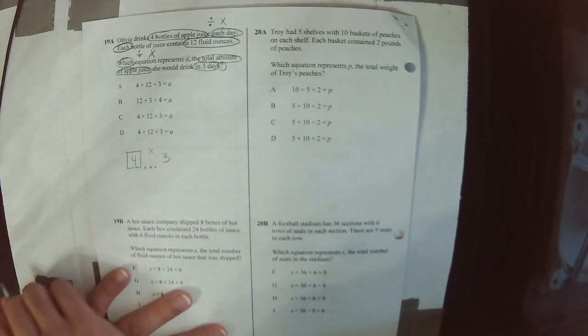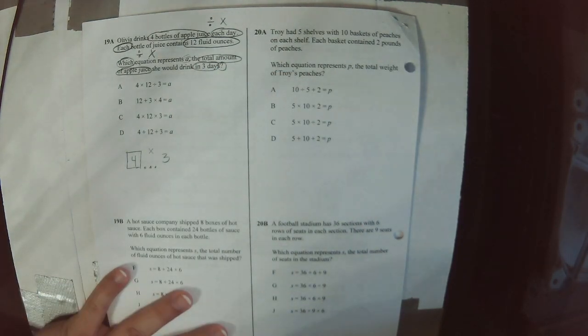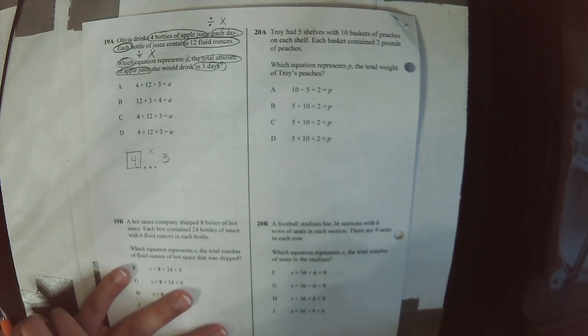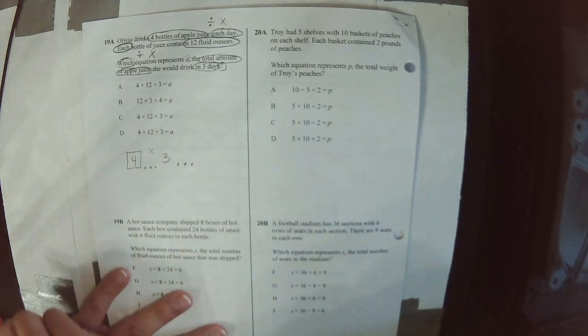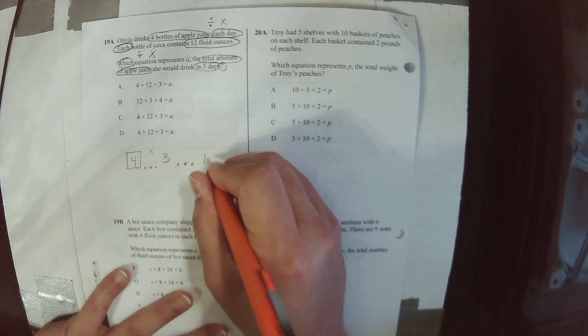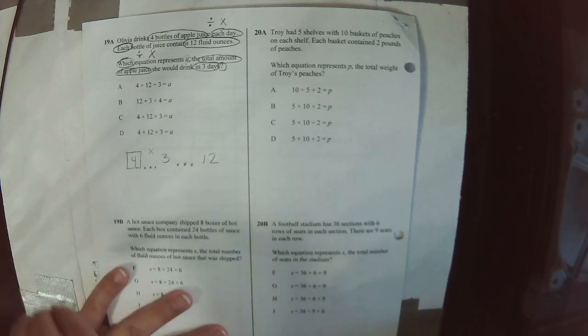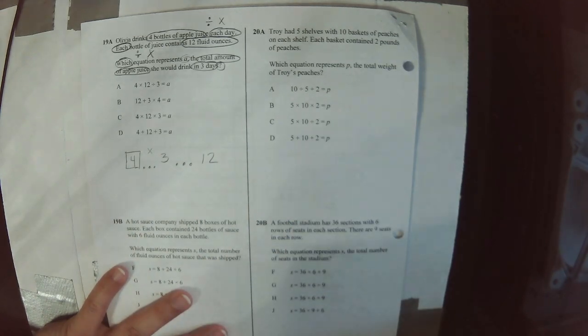4 times 3. And then they told us that every single bottle of apple juice has 12 ounces of apple juice. So it's 12 and 12 and 12 and 12, however many bottles she drinks.